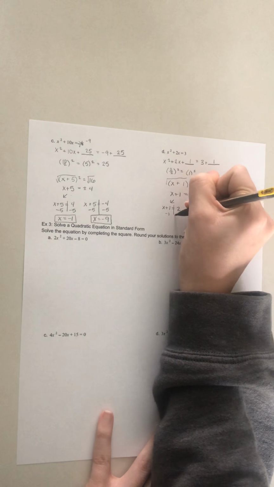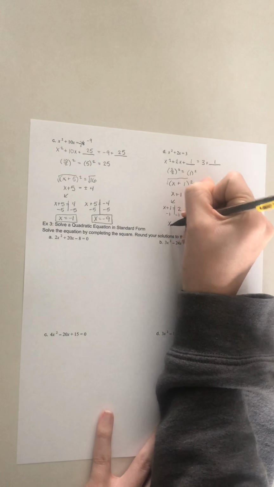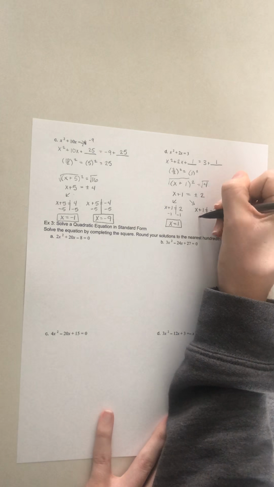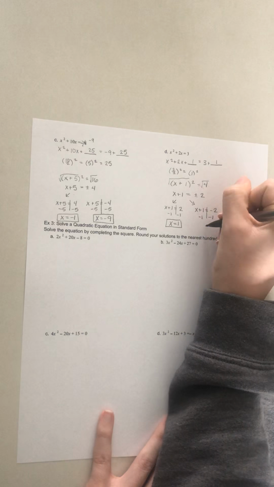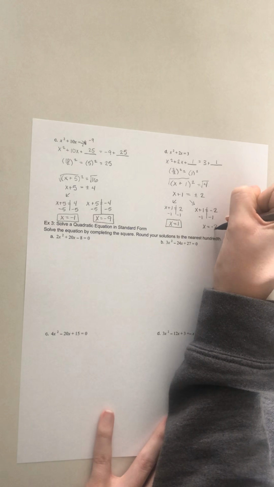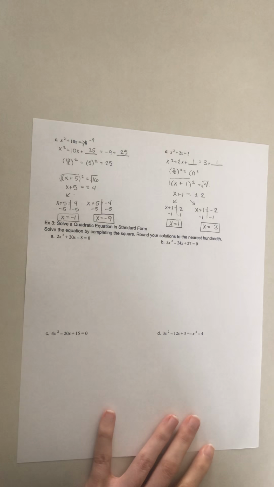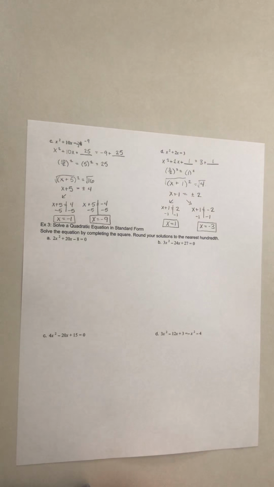We're going to subtract 1 from both sides. So x is going to equal 1. Subtract 1 from both sides. So x would equal -3. Okay, hopefully we're getting pretty good at that skill.